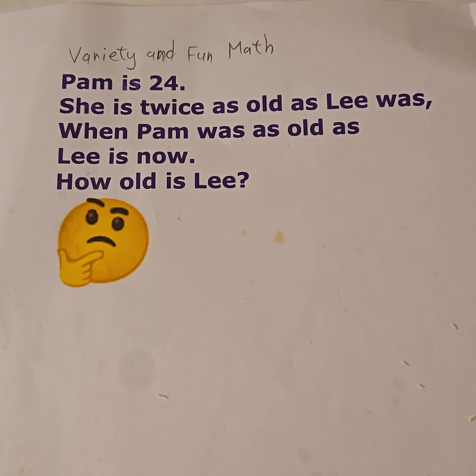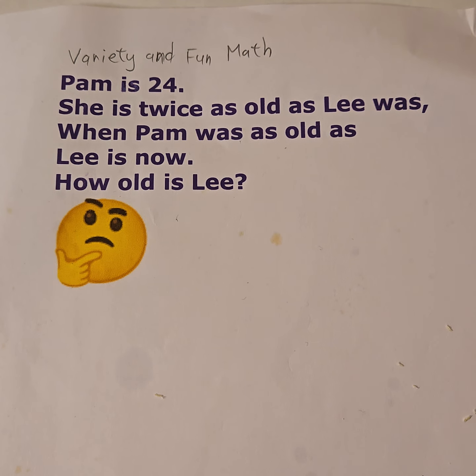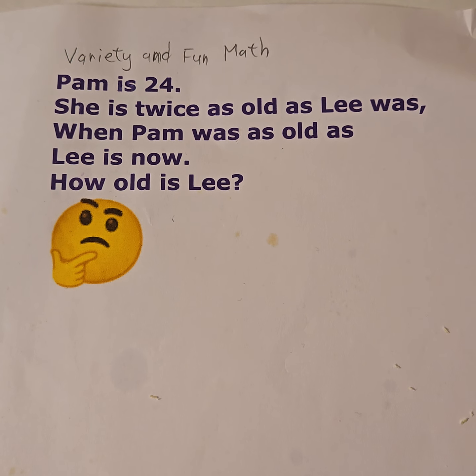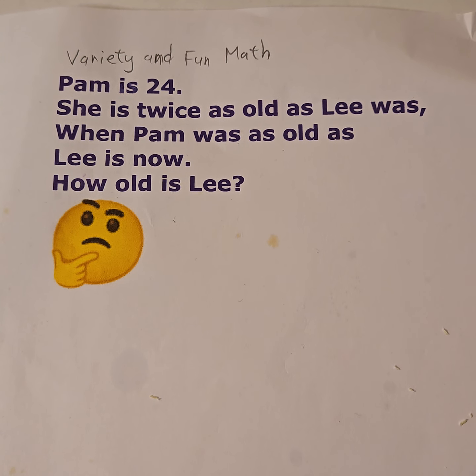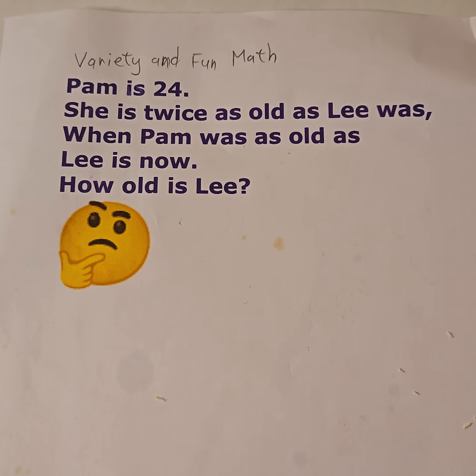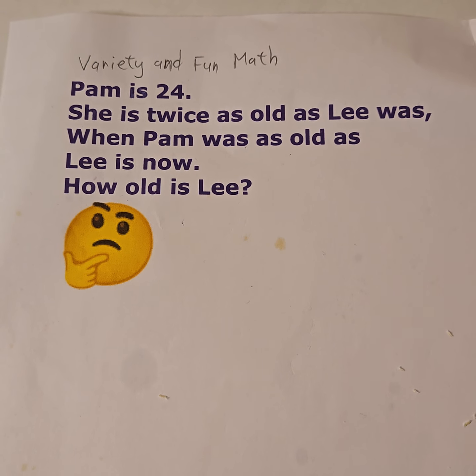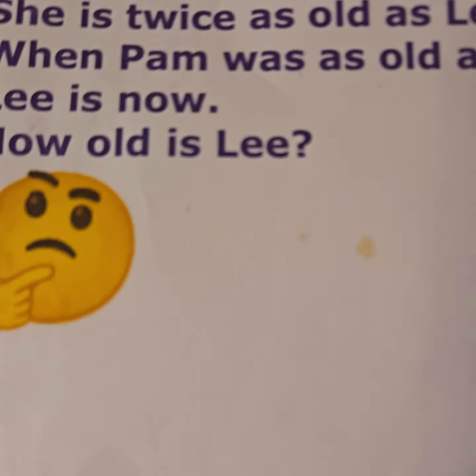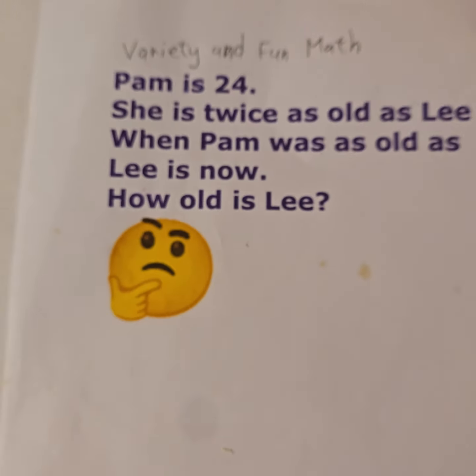Pam is 24, she is twice as old as Lee was when Pam was as old as Lee is now. How old is Lee? What a question, makes one go, whoa!